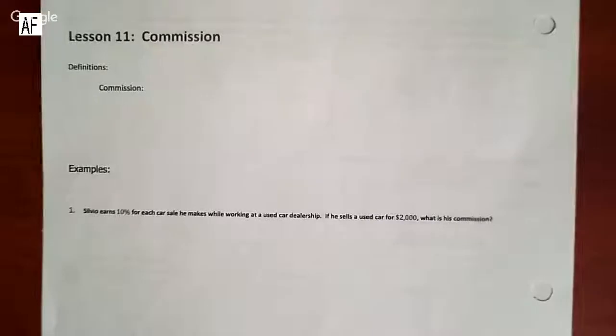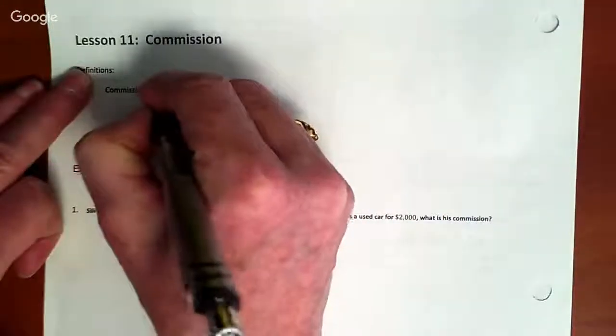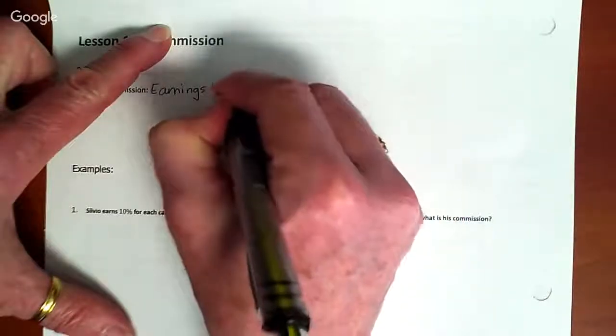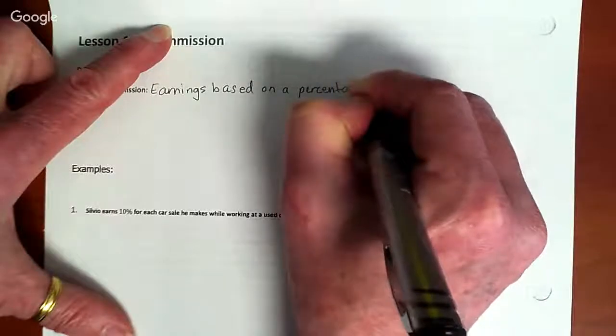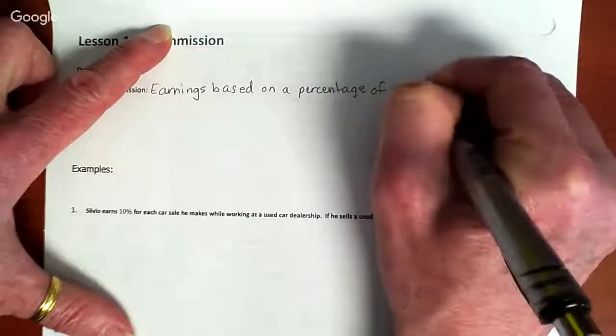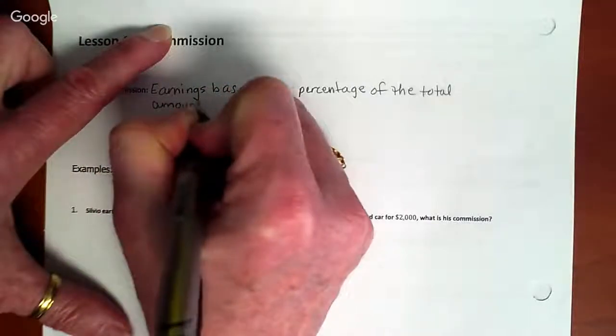Okay, this is lesson 11, and this is on commission. Commission is earnings based on a percentage of the total amount of sales.